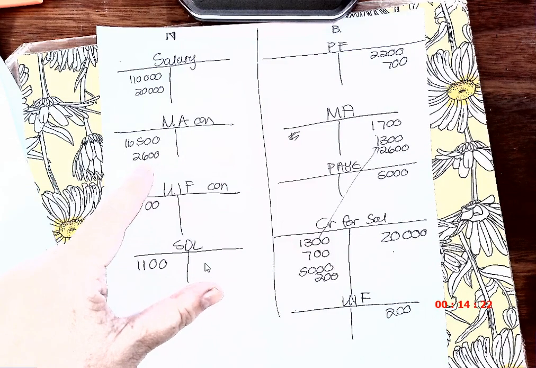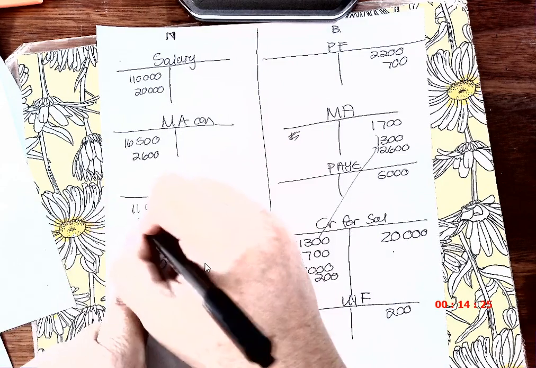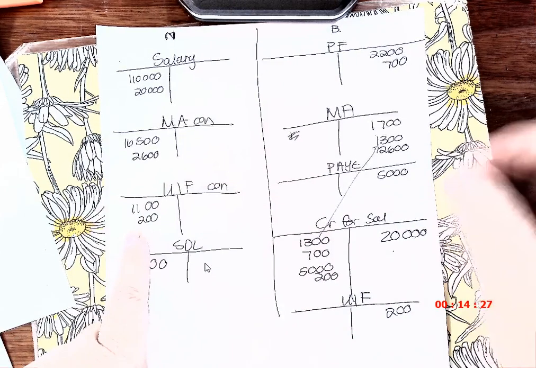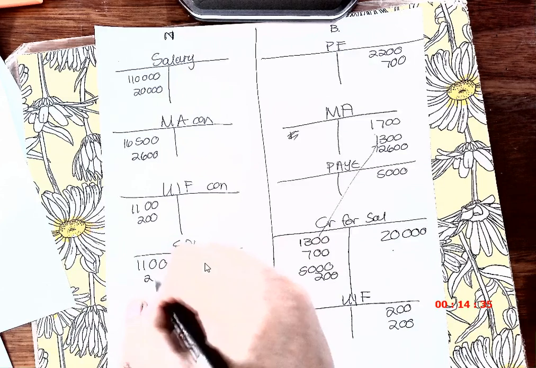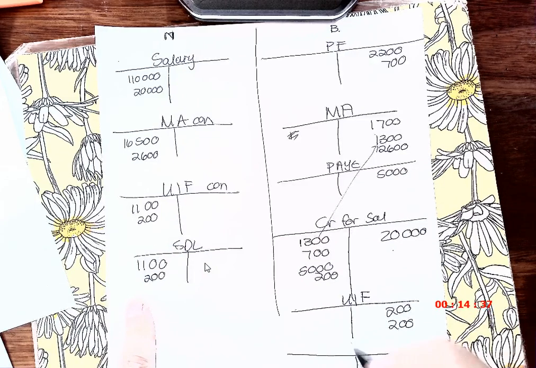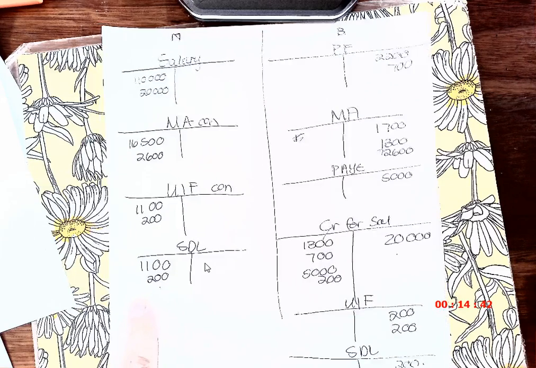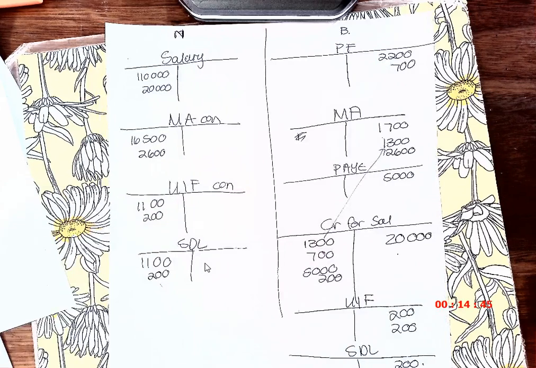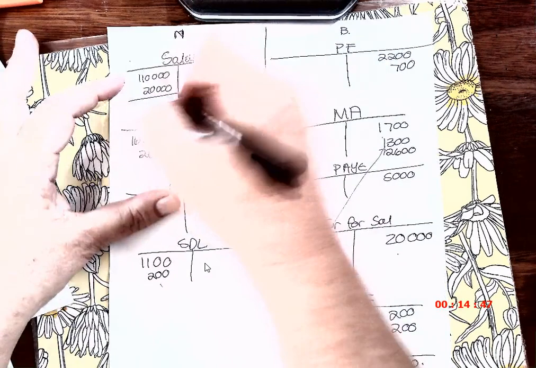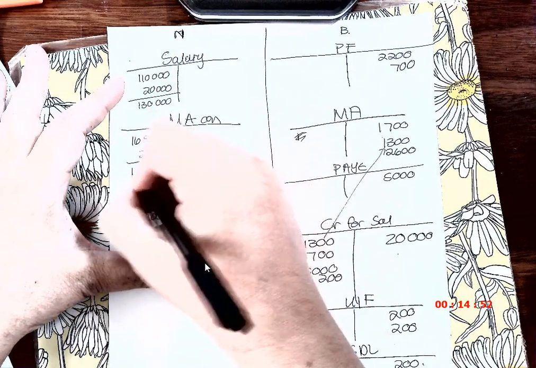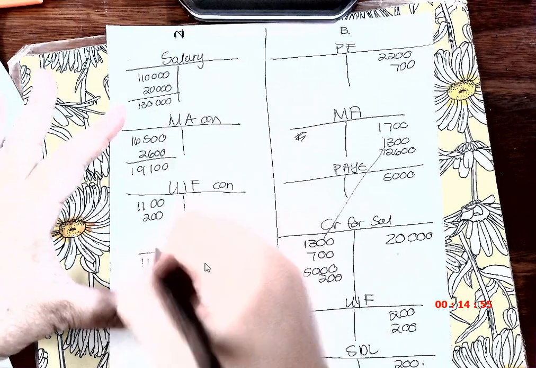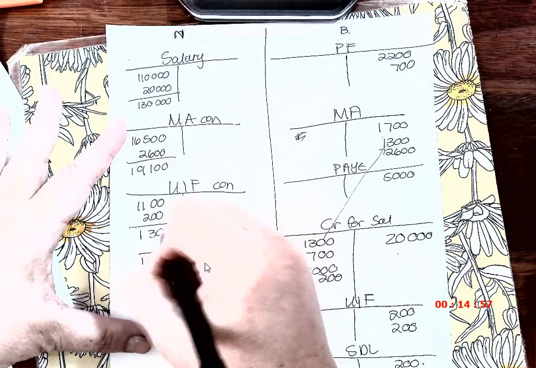UIF, I'm going to contribute 200, meaning I owe UIF now an extra 200. SDL, I'm going to owe SDL now 200, right? But I'm taking it from my profit. So can you see, after this, my salary is 130. My medical aid contribution is 19. My UIF and SDL, can you see it's exactly the same?